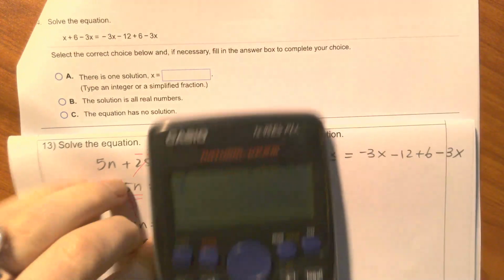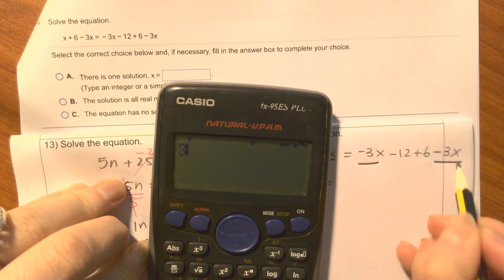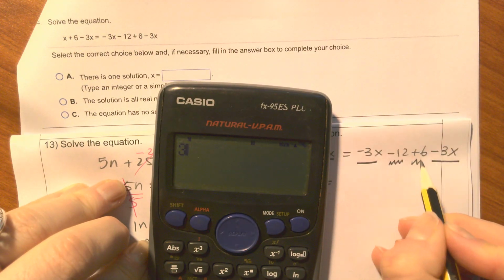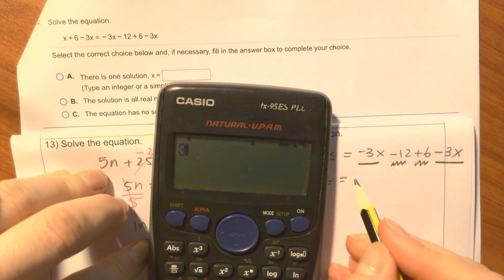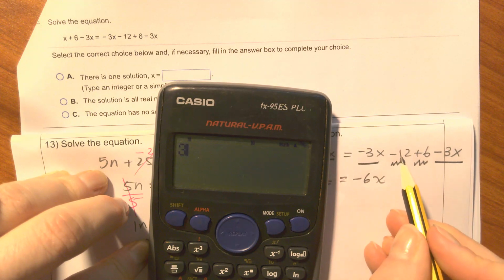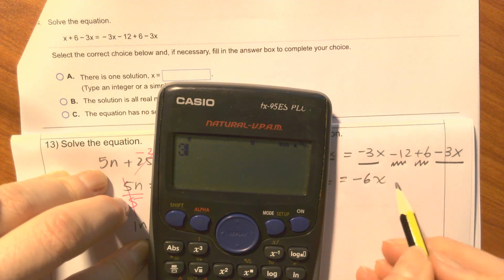Now let's look at this side. That's an x, that's an x. They can go together, and these two go together. So I lose 3 and I lose 3. That means I lost 6. I lose 12, but then I get 6. Okay, now I have only lost 6.